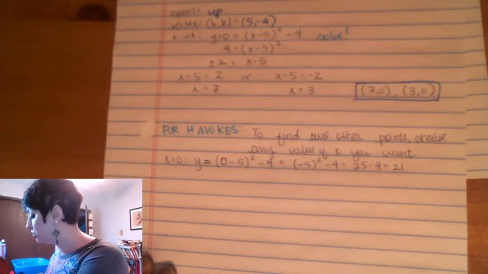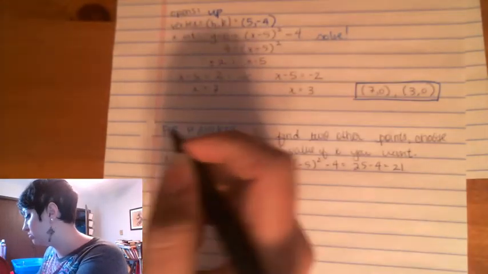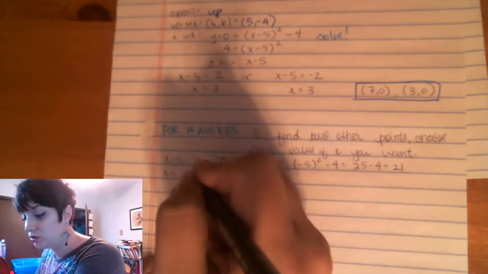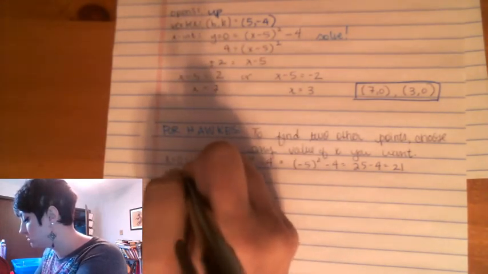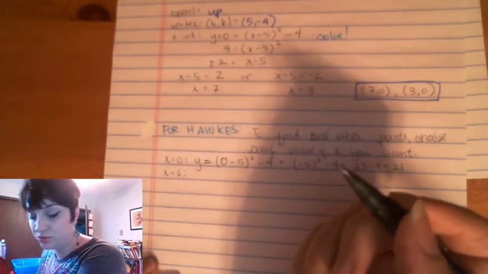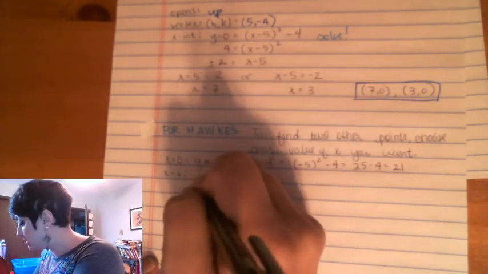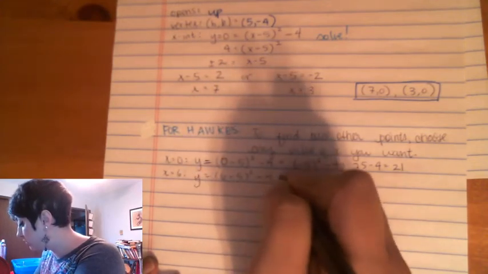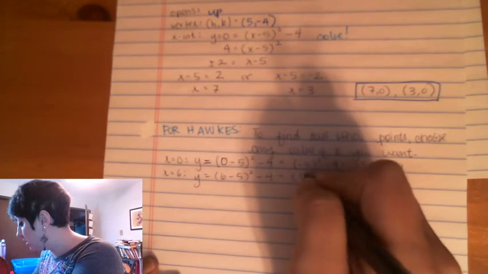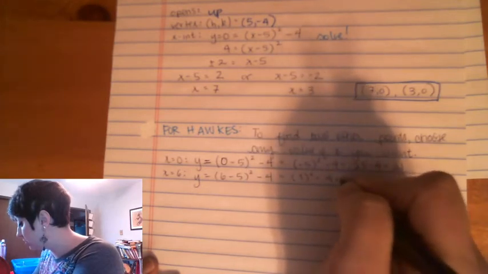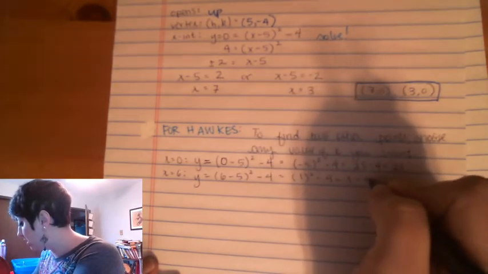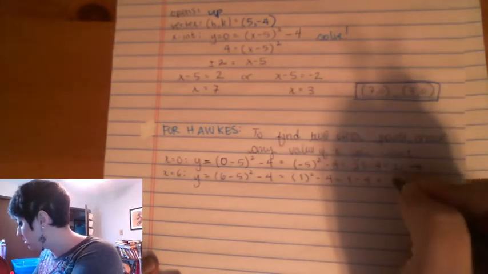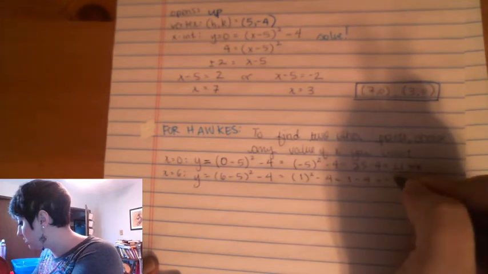Another one you could do, say x equals 1. Actually, let's not do 1. Let's do x equals 6. It really doesn't matter what points you choose. So x equals 6, that means y is 6 minus 5 squared minus 4, is 1 squared minus 4, which is 1 minus 4 equals negative 3.